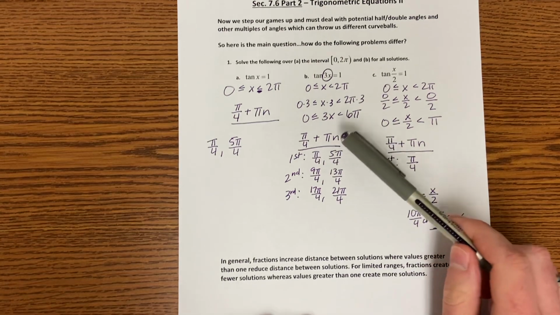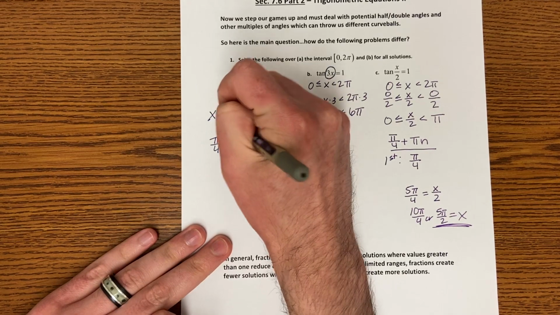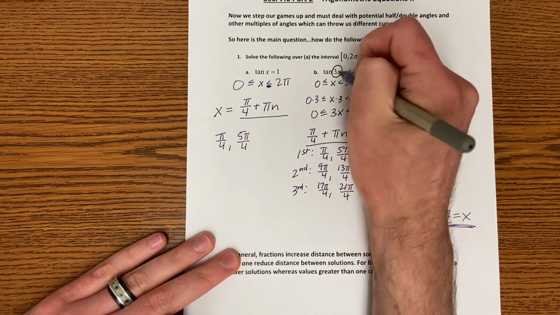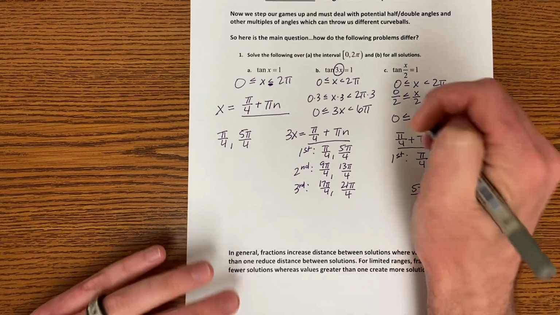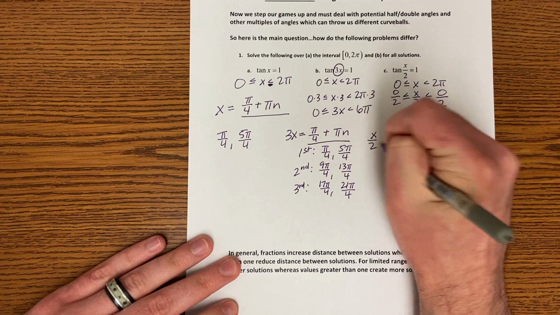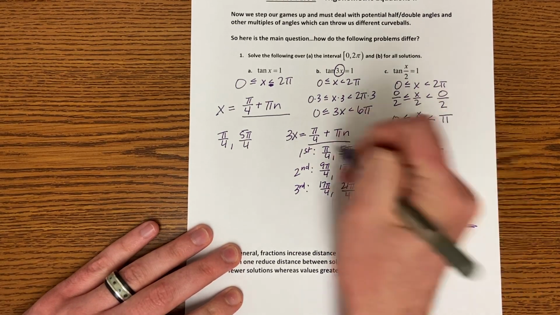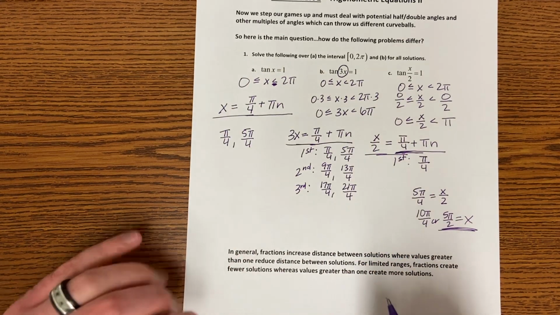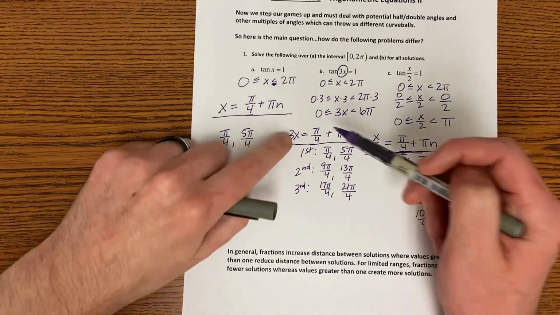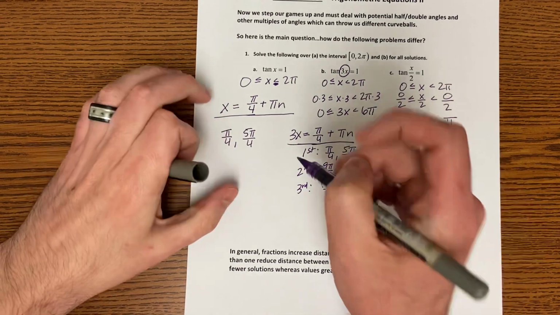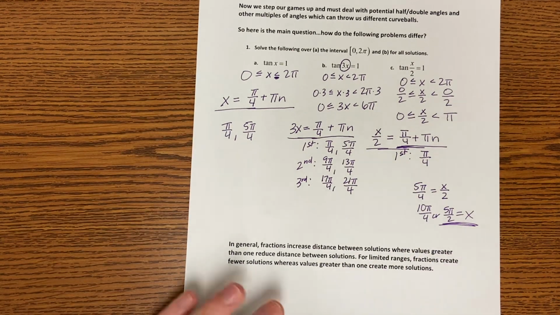Now you may actually be saying, wait a minute, what about this? Well, this one is x is equal to pi over 4 plus pi n, but the inside now is 3x equals 5 pi over 4 plus pi n, and this one is now x over 2 equals pi over 4 plus pi n. So even though the right side stays the same in this equation, because they're all the same, 3x is now equal to all of those things. Here, 3x is equal to each of these individually, and we'll see how we deal with that in the next video.